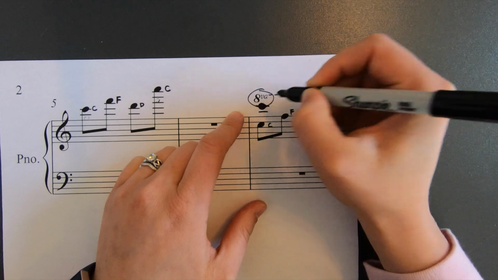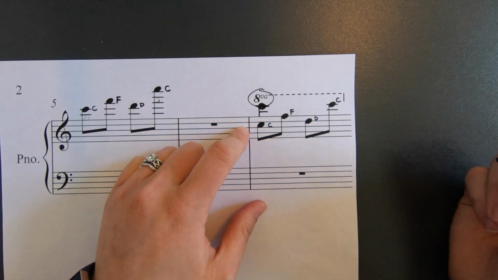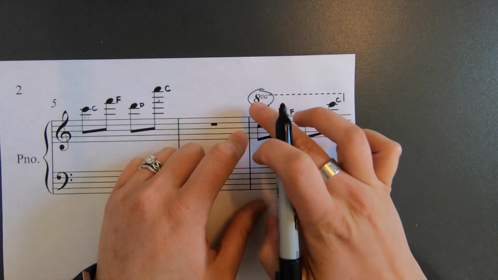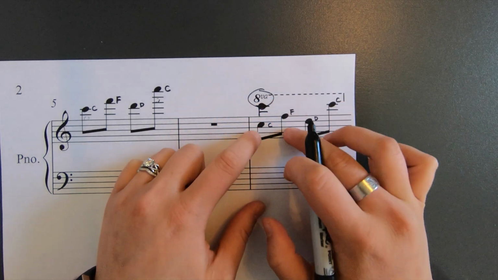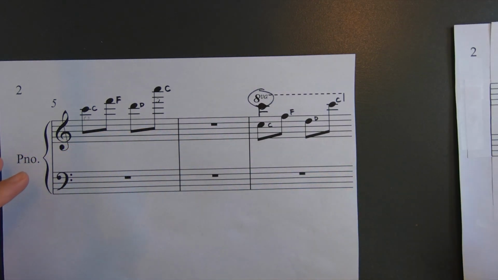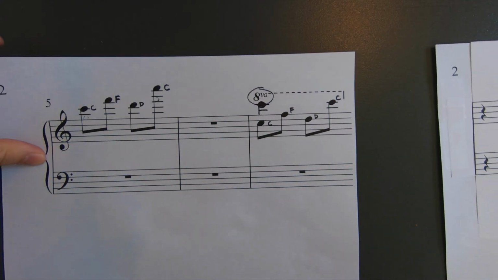On that C, that guy. All right, does that make sense? Okay, so that's how we've helped ourselves, is we'll write it down lower, but we'll play it up higher. Okay, now there's a couple more things I want to talk about.